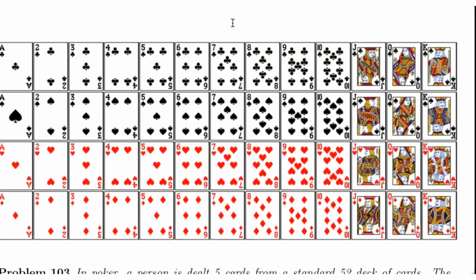It's a simple question, okay? There are 4 queens out of 52. So the probability of selecting a queen is 4/52, or we reduce this to 1/13.